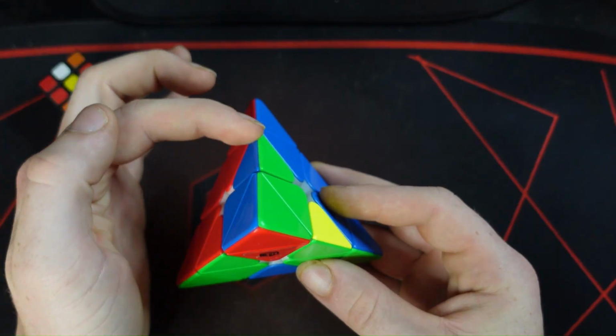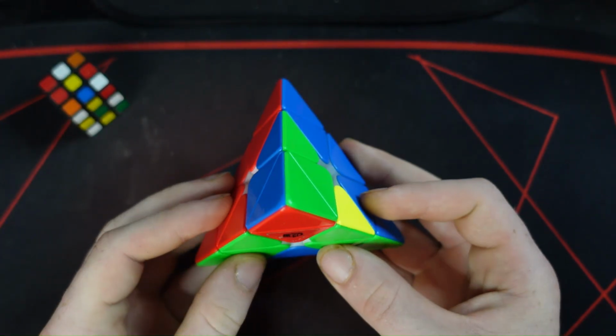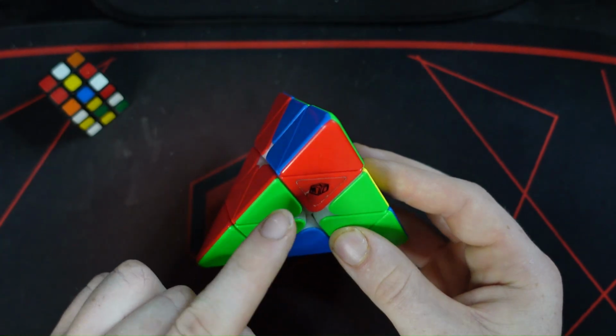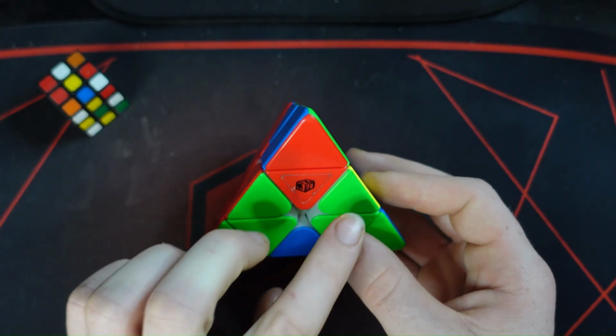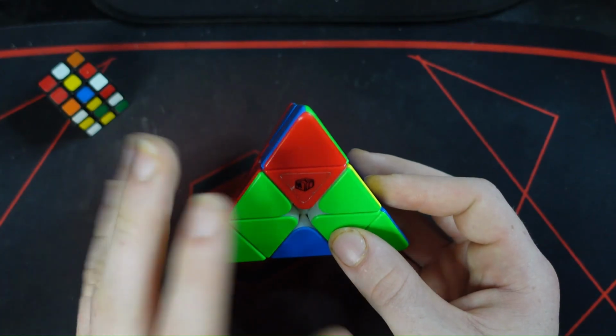So we have our solved edge in the back and our V made, and we're going to look at these 3 stickers here, and none of them match. Don't be worried about these 2 matching. That doesn't matter.